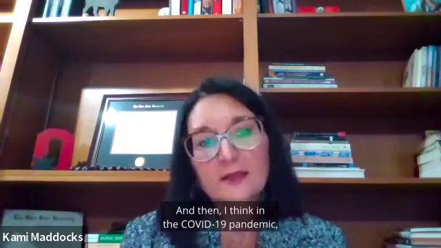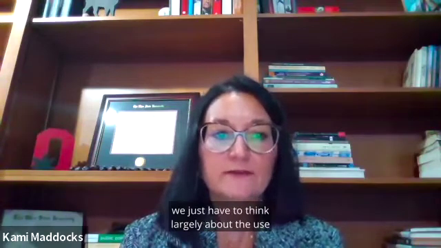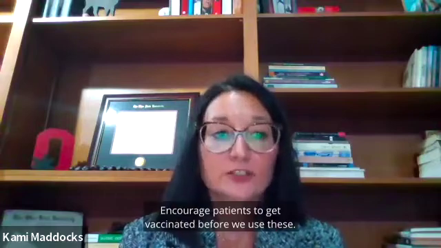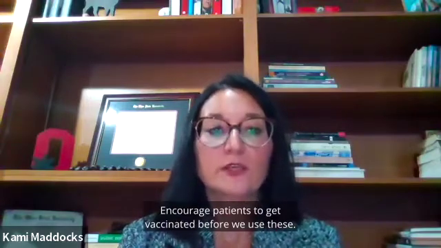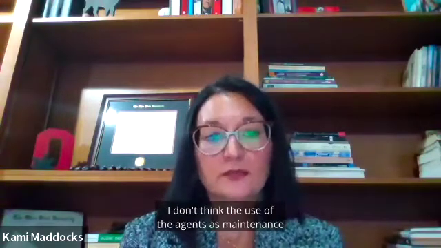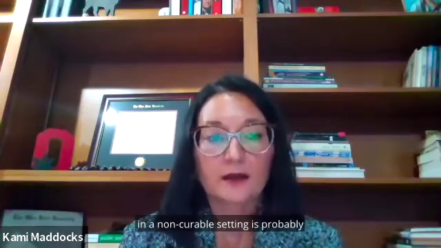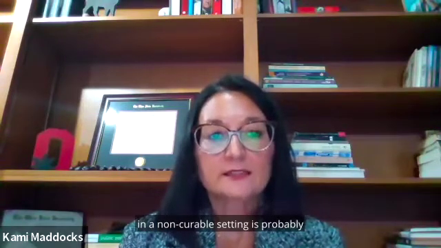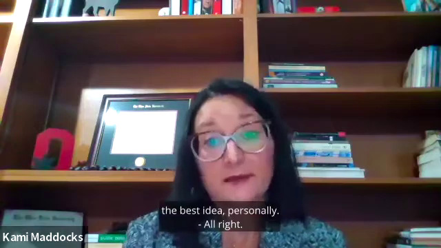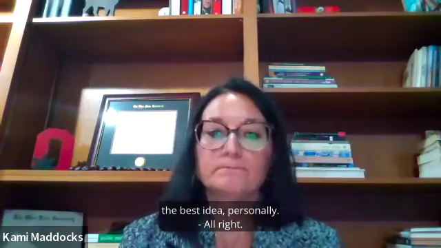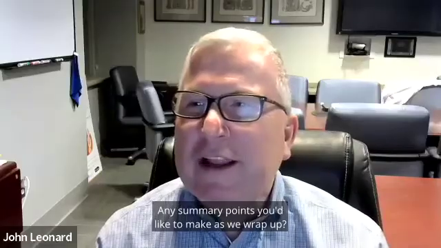And then I think in the COVID-19 pandemic, we just have to think largely about the use of CD20 antibodies, and encourage patients to get vaccinated before we use these. I don't think the use of these agents as maintenance in a non-curable setting is probably the best idea, personally. Any summary points you'd like to make as we wrap up?